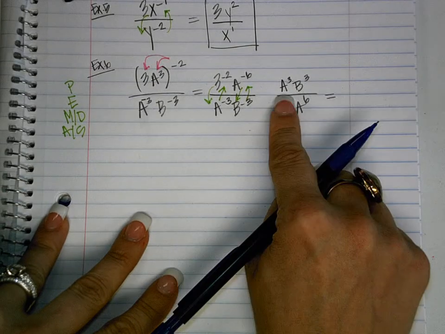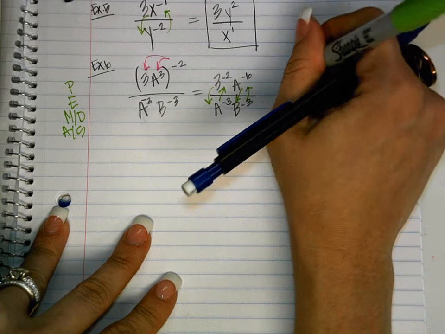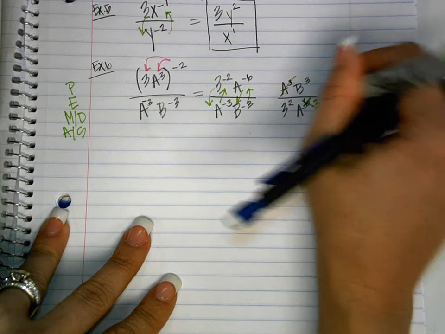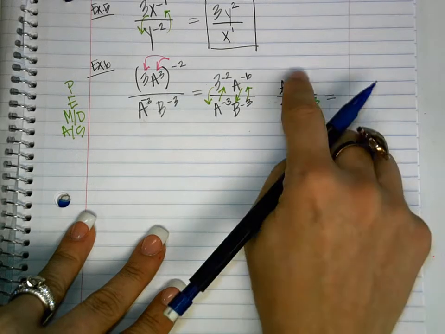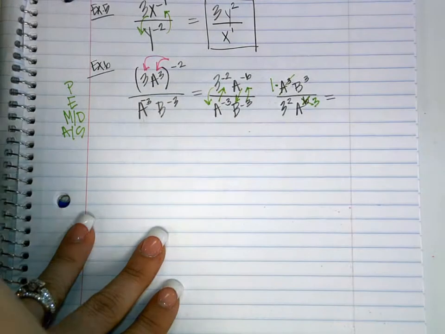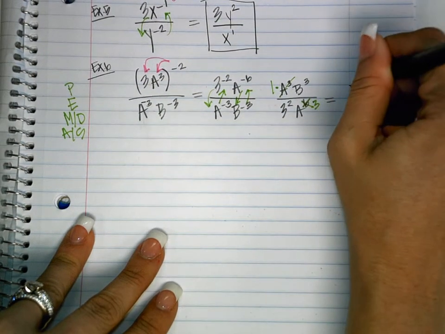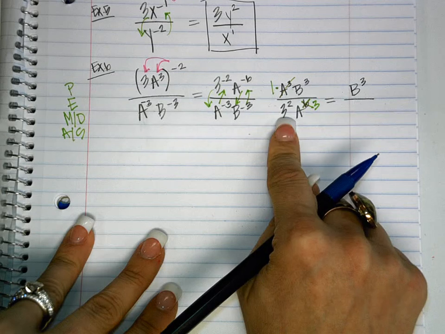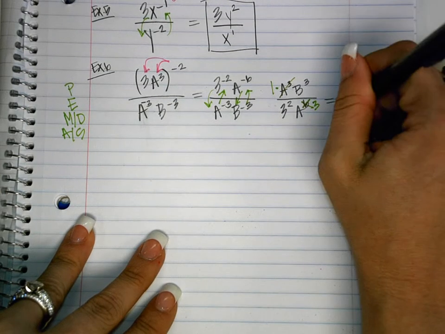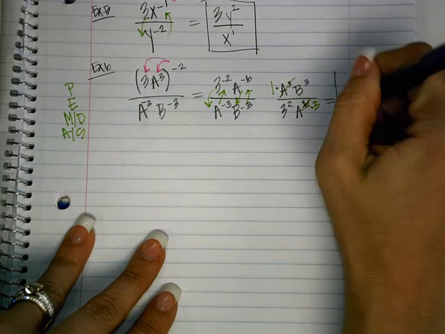If you had 3 a's on the top, 6 a's on the bottom, the ones on the top can reduce away. They just go away. And you'll end up with 3 left in the denominator. Now, technically, these reduce to be a 1. If you write 1 times, that's fine, but you don't have to. Okay? In the top, you still have b to the 3rd. And in the denominator, I don't want you to leave it as 3 to the 2nd because you actually know what 3 to the 2nd is. So that would be 9a cubed. So b cubed over 9a cubed.